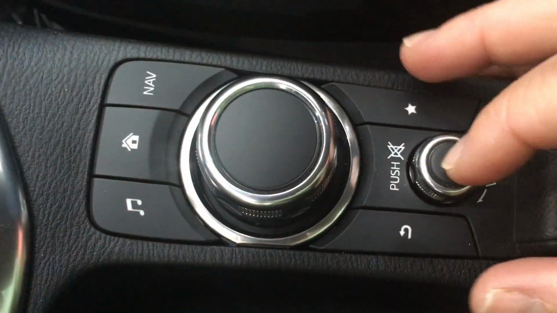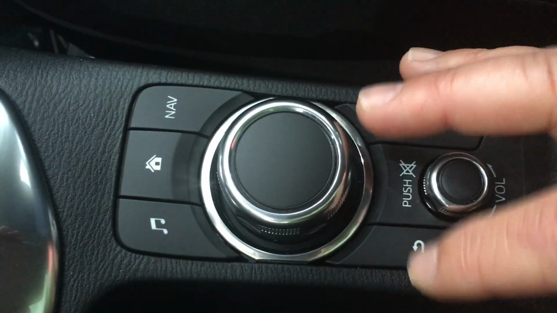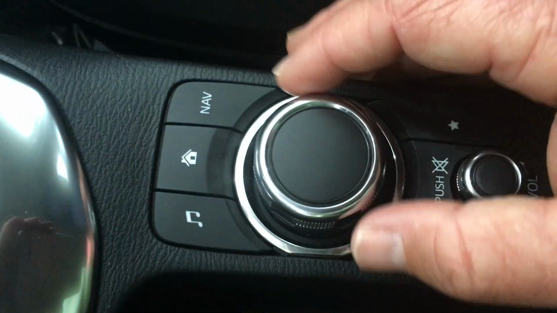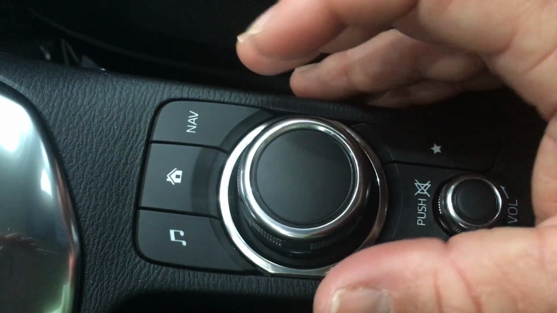Next thing you're going to notice is you don't have your audio controls or anything where you'd normally expect them. You have them right here. You have your volume control, back button, favorites button, nav button, home button, music button, and then the little joystick here in the center, which is going to control everything.